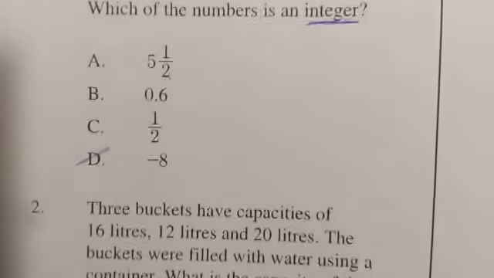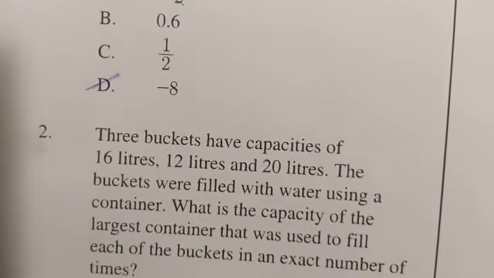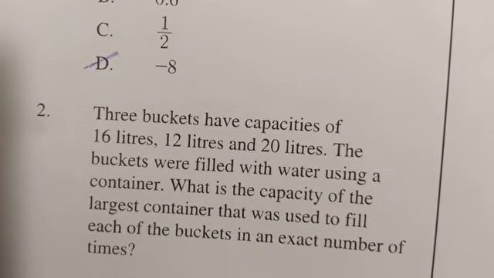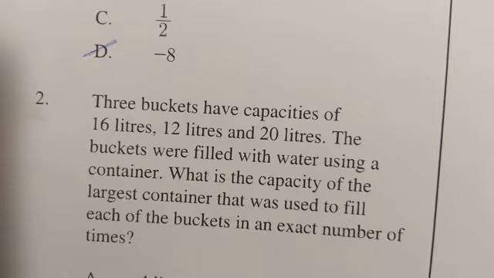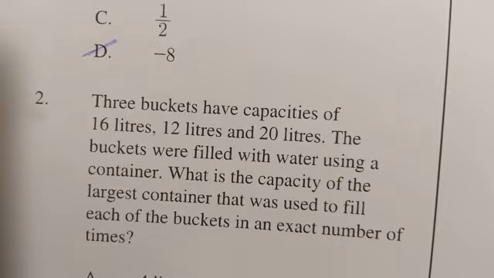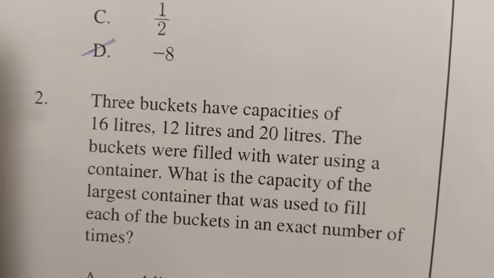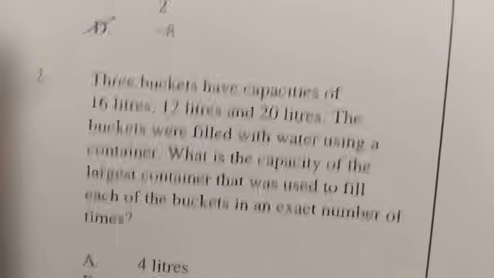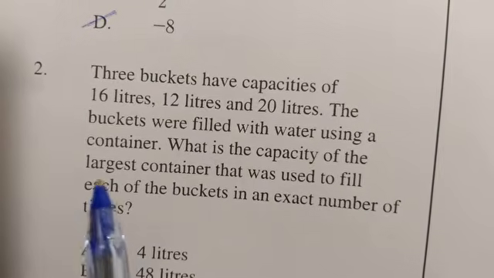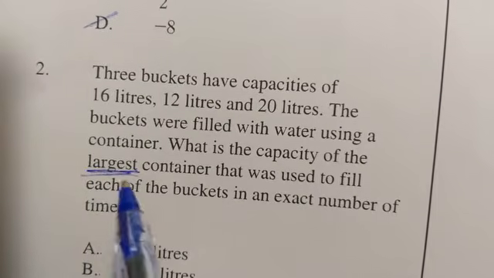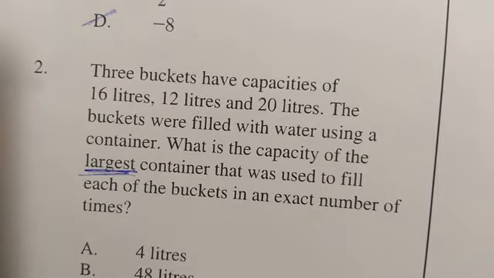The next question is: 3 buckets have capacities of 16 liters, 12 liters, and 20 liters. The buckets were filled with water using a container. What is the capacity of the largest container that was used to fill each of the buckets in an exact number of times? So the keyword here is largest container.